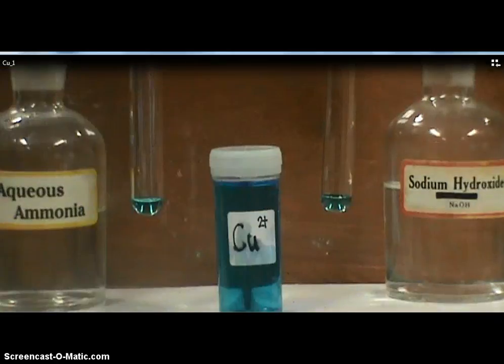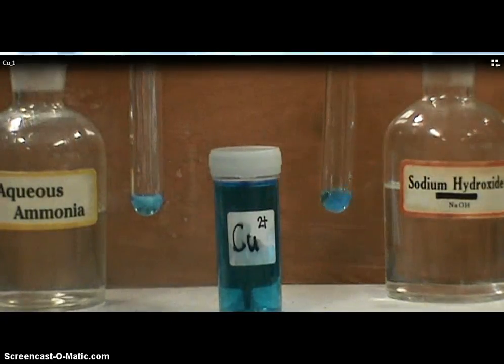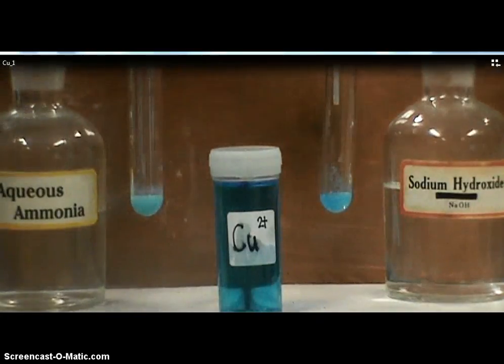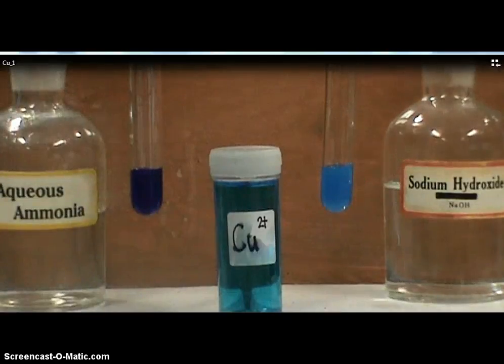Moving on, let's take a look at the copper 2 ions. When a few drops of alkalines are added to the solution containing copper 2 ions, a blue precipitate is formed. Upon addition of an excess of the alkaline, the blue precipitate remains insoluble in excess aqueous sodium hydroxide, but the precipitate dissolves in excess aqueous ammonia to give a deep blue solution.